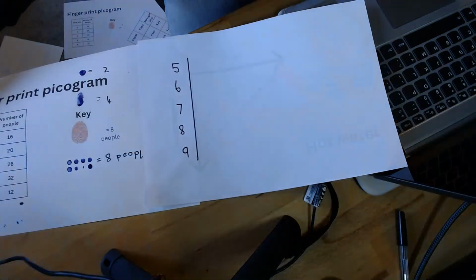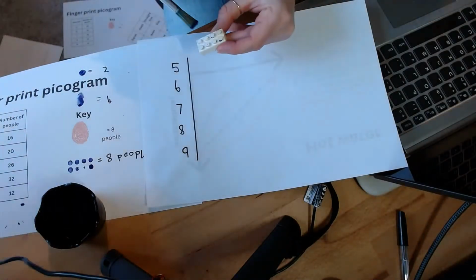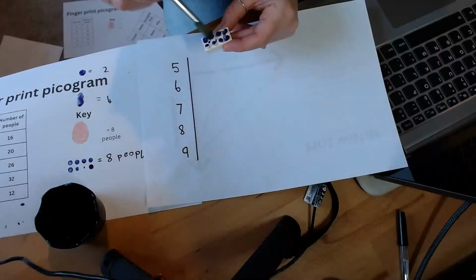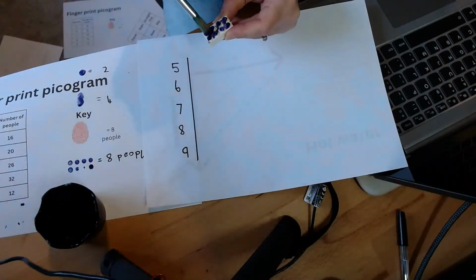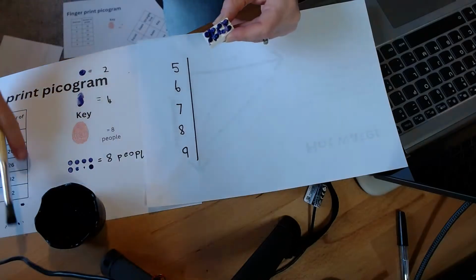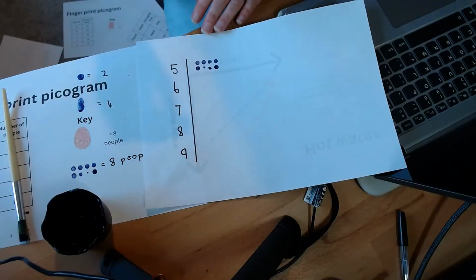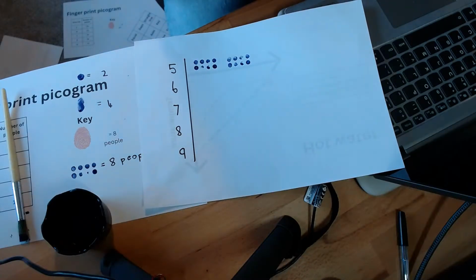And then for each one, we're going to be painting a full Lego block for 8 people. So we want the full thing painted if we're representing 8 people. So when we're representing 16 people, we're going to have to print this twice. So I'm going to do it that way so I can fit this on. So print this twice for 16 people.